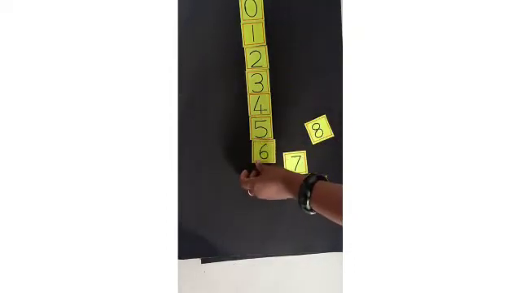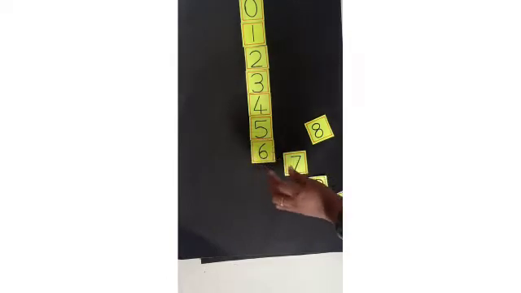Is this number 6? No. Is this number 6? No. Is this number 6? Yes. So, we will take number 6 and place it below number 5 in this way. 0, 1, 2, 3, 4, 5, 6.